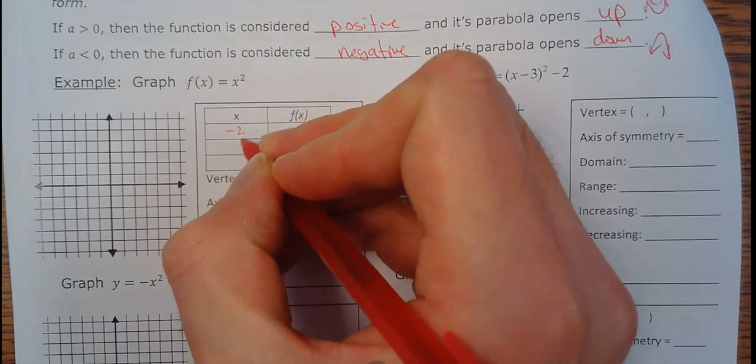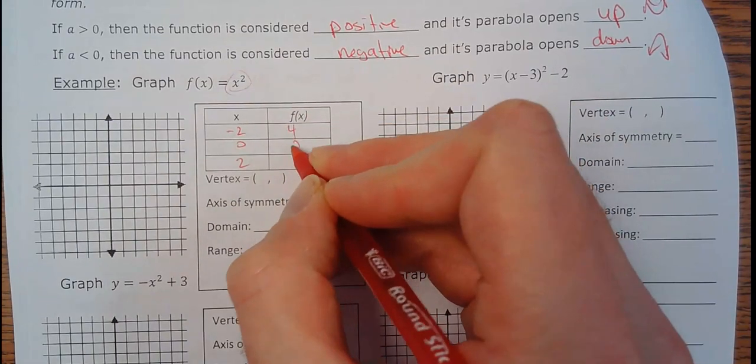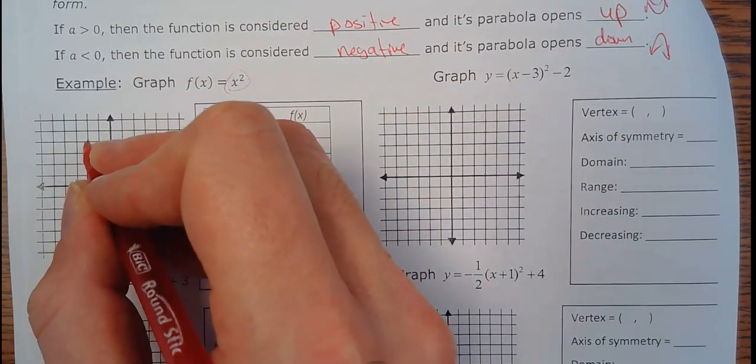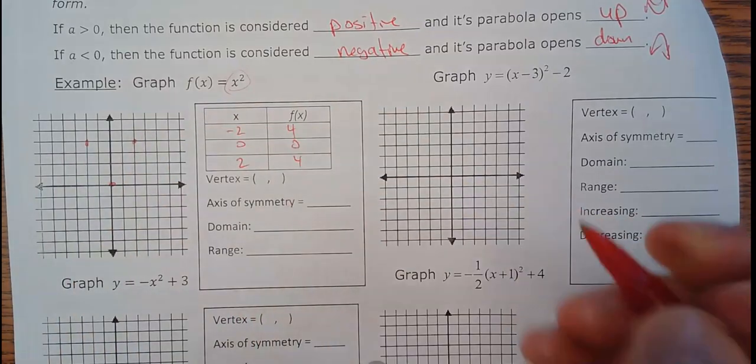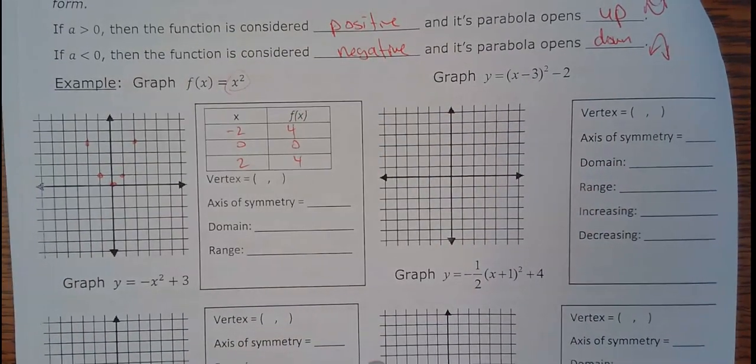I'm going to do -2, 0, and 2. And if I plug those into the formula, I get 4, 0, and 4. So -2, 4. And if you plug in 1 squared is 1, -1 squared is 1, and you get that U shape.